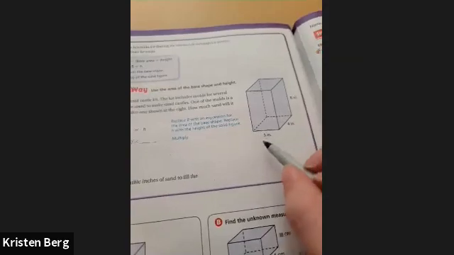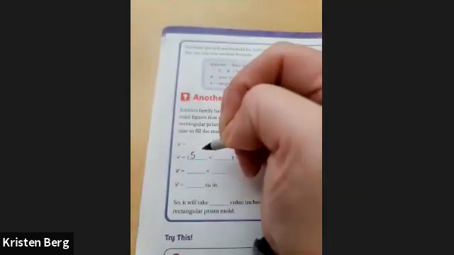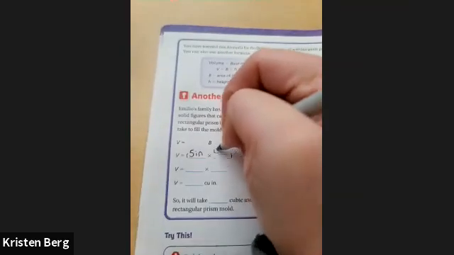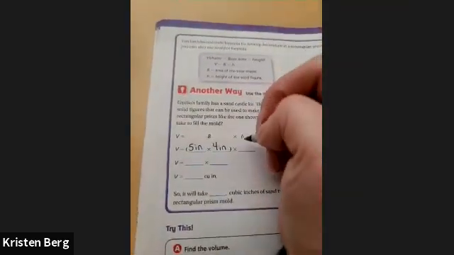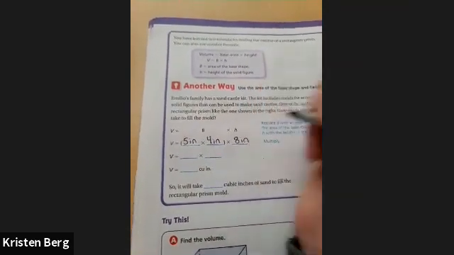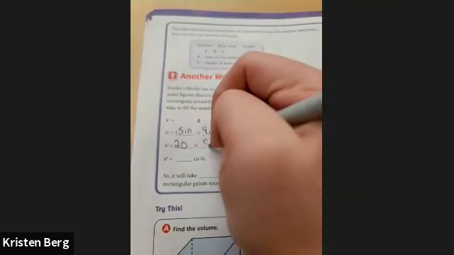So the bottom shape, the 2 numbers that are there are 4 and 5. So 5 inches by 4 inches. And then how high is it? It is 8 inches. So then 5 times 4 is 20 times 8.